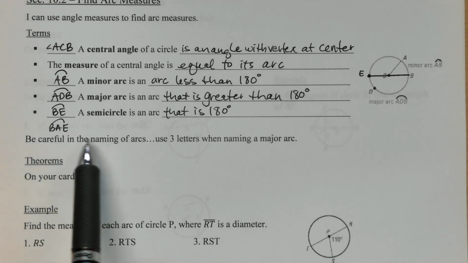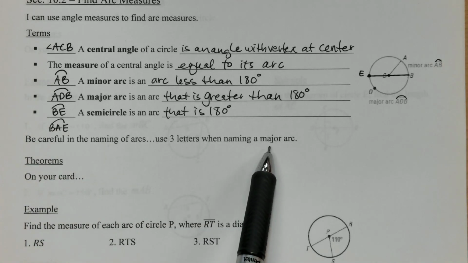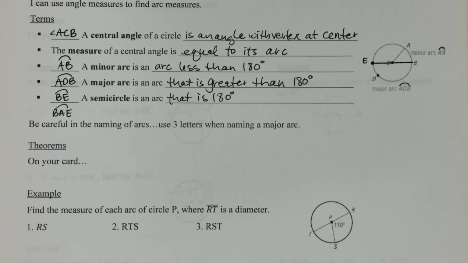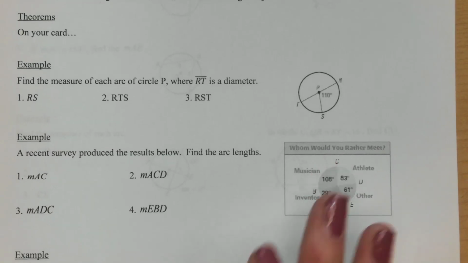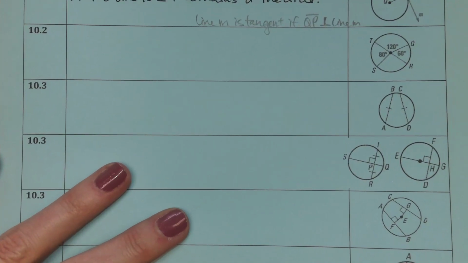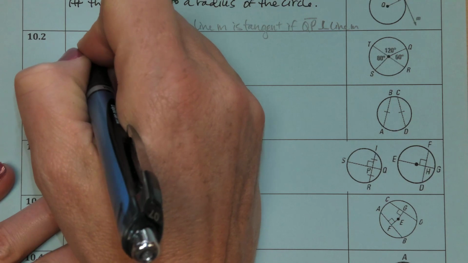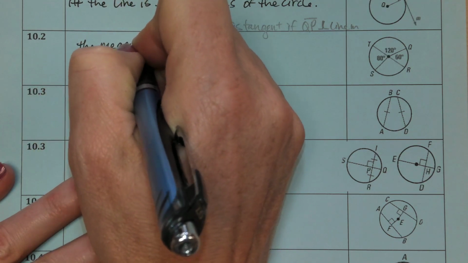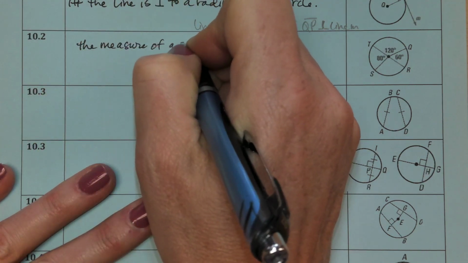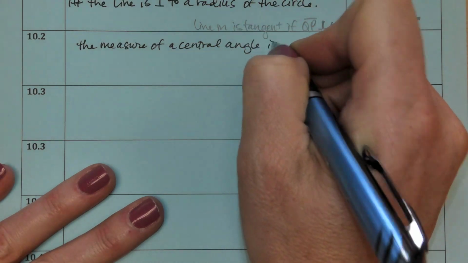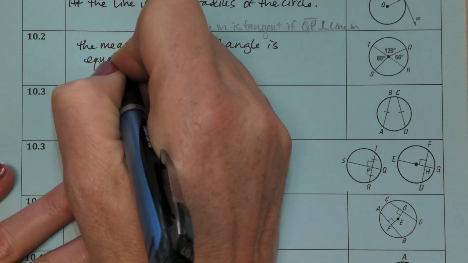We kind of talked about it, but be careful naming arcs. Use 3 letters when naming a major arc because you need to tell everybody that you need to go around the circle in the bigger path. On your theorem card, you just have one box for 10.2, and it's just to summarize that the measure of a central angle is equal to the arc.